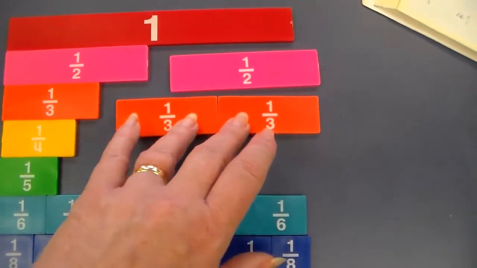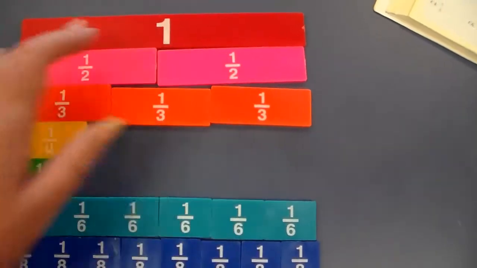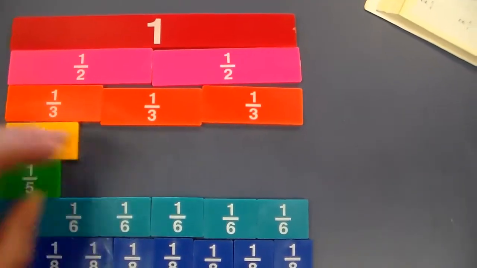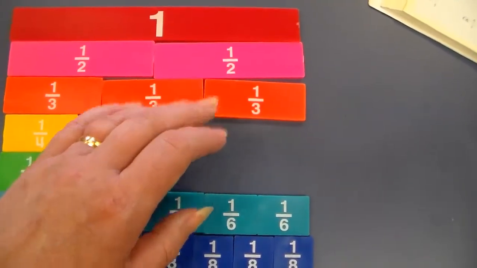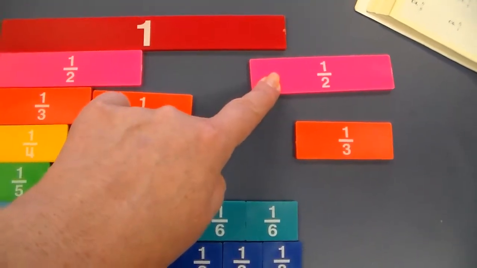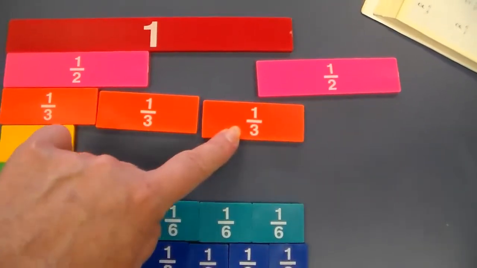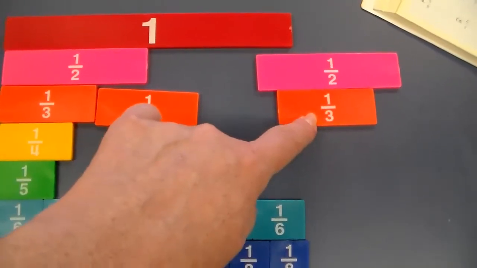When I break something into 3 pieces, well, it started out being the same size because our one whole was the same. When I break up, my 1/2 is bigger than my 1/3. When I break something into 3 pieces, the pieces are smaller.